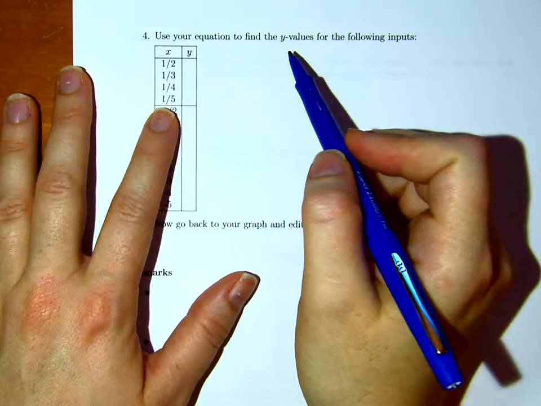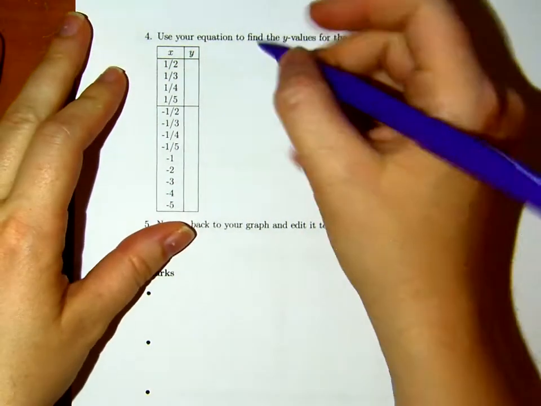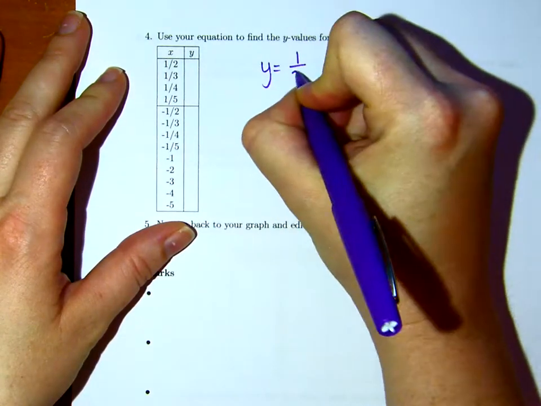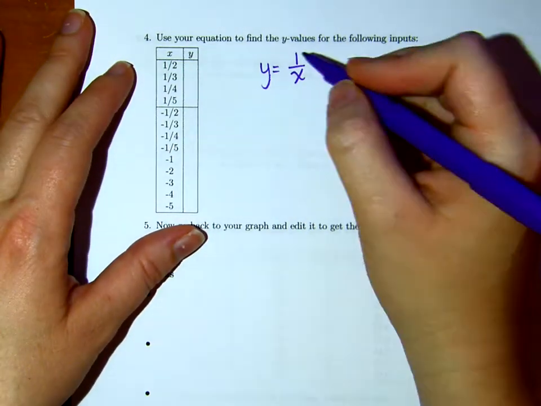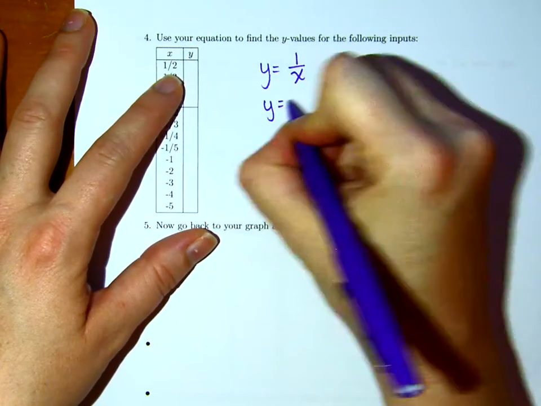Use your equation to find the y values for the following input. Remembering that our equation is 1 divided by whatever x is, let's put in 1/2.